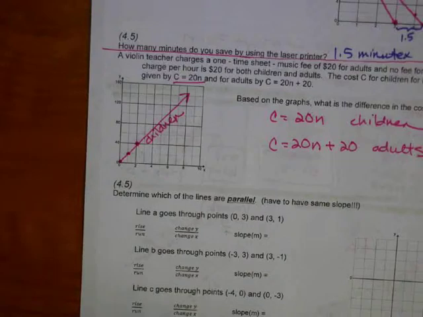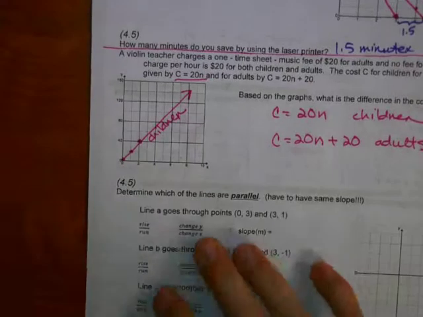Does it count if you're a child at heart? No. Good question. I don't know. You should ask them.